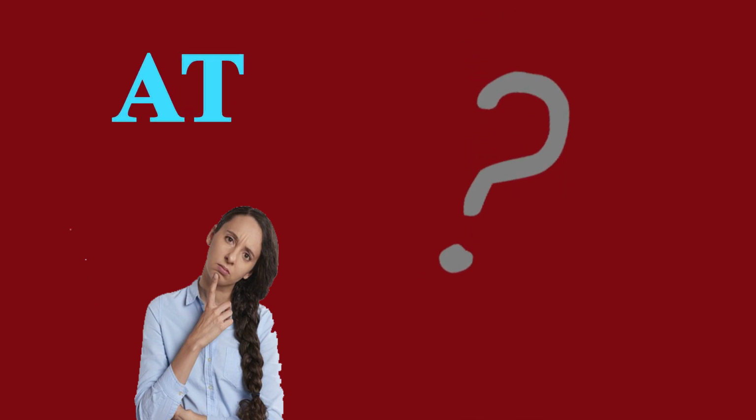And today we are going to learn preposition in, which is used widely in our day-to-day life. Many times we are confused to select the right preposition at the right time. Let's explore preposition in.